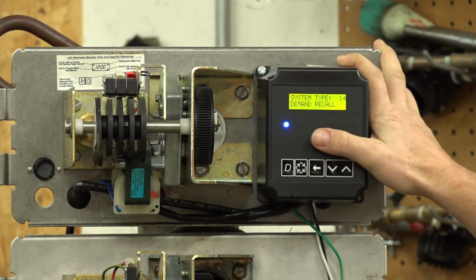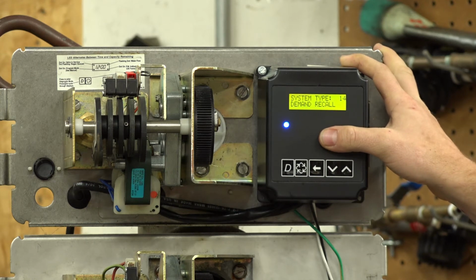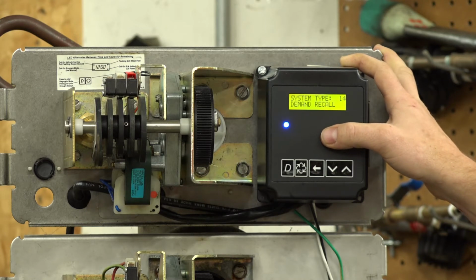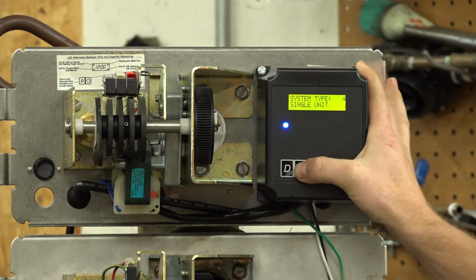Then on this one, it gives us the option for System 14. This is a progressive flow or demand recall unit. So ultimately, as your flow increases, another unit can be brought online, or multiple units can be brought online. In this case, we're just going to program it for System 4 as a single.